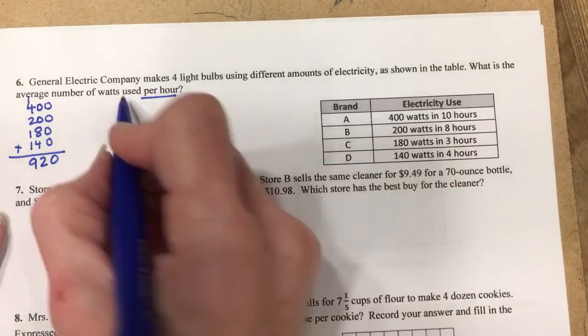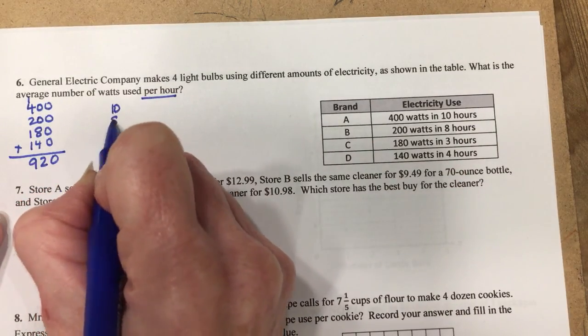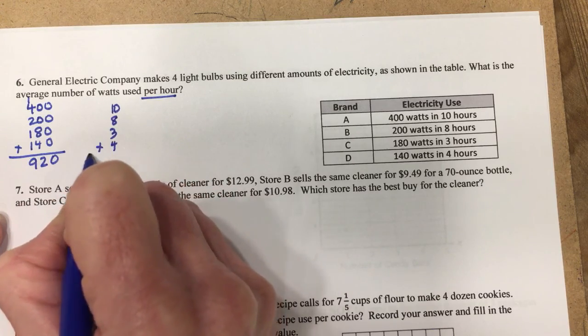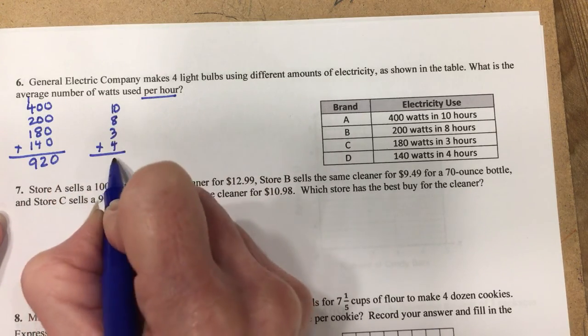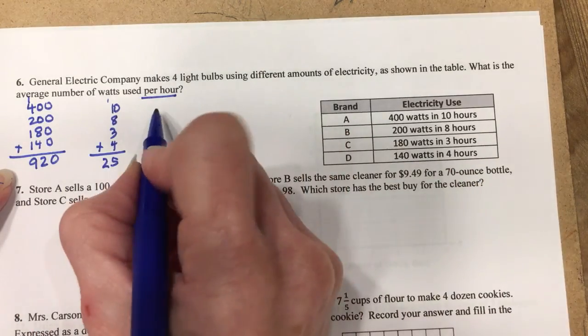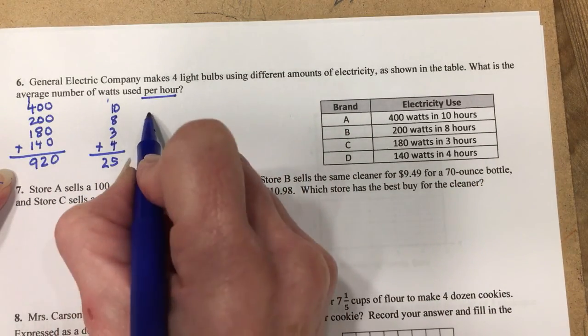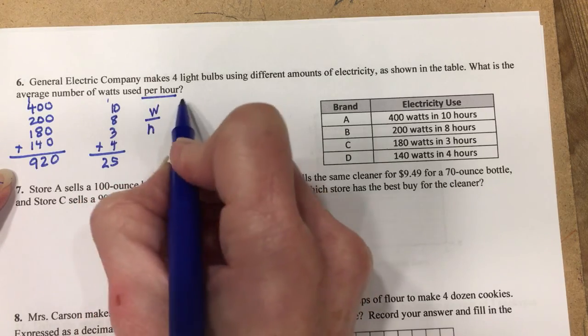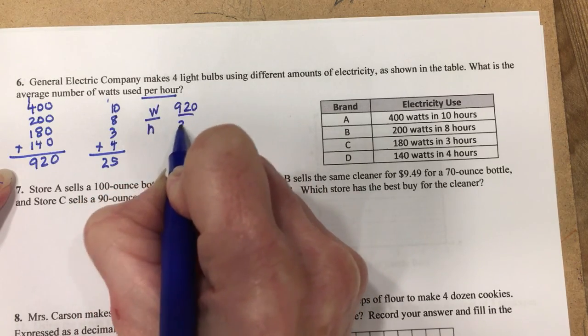And then if I add up all the hours, 10, 8, 3, and 4. So 8 plus 3 is 11, plus 4 is 15, so 25. Right, and then now I can set up my unit rate. So I'm trying to find the watts per hour. So 920 divided by 25.